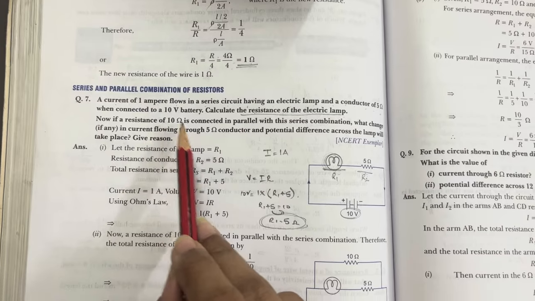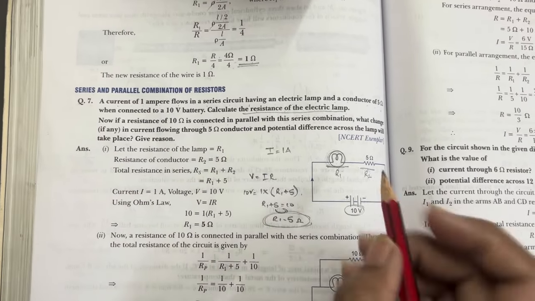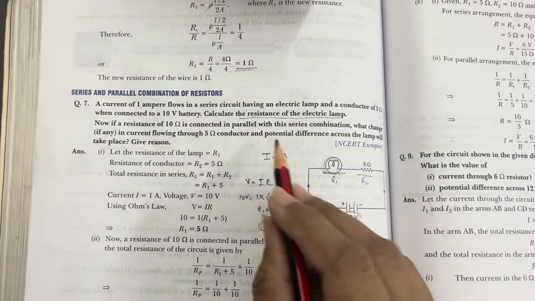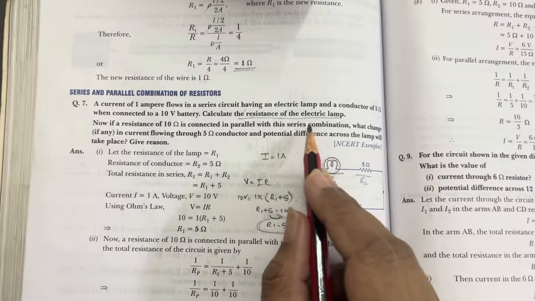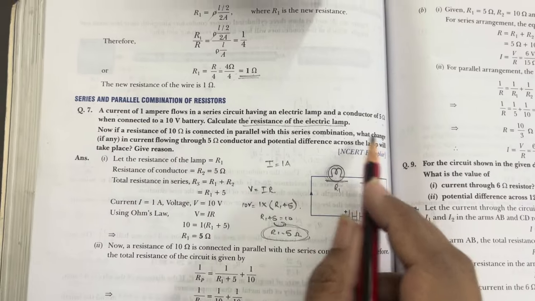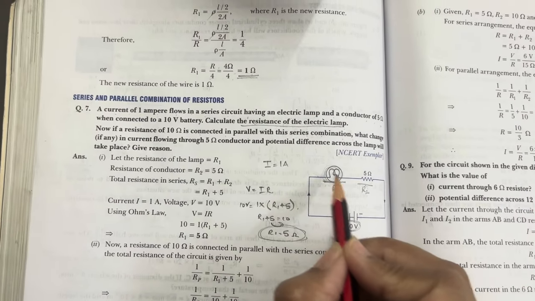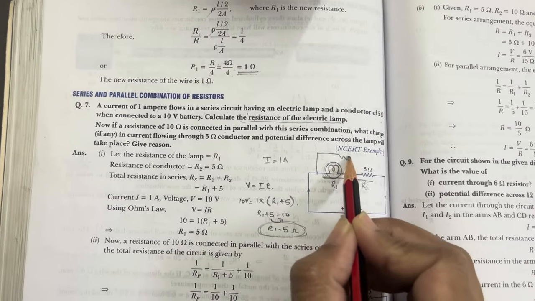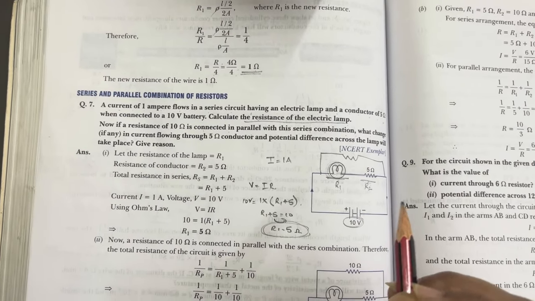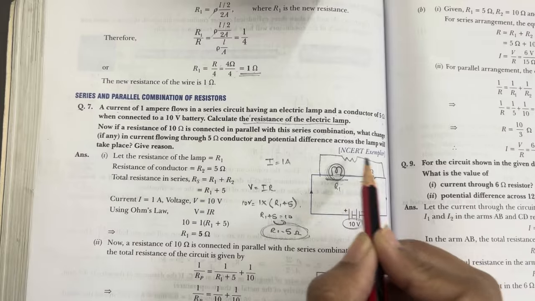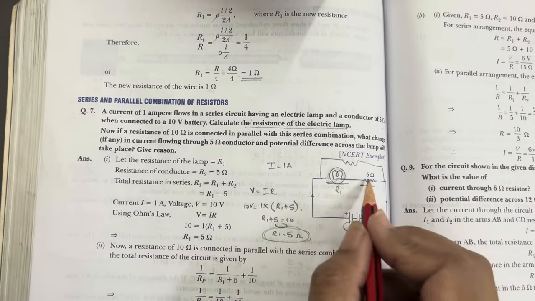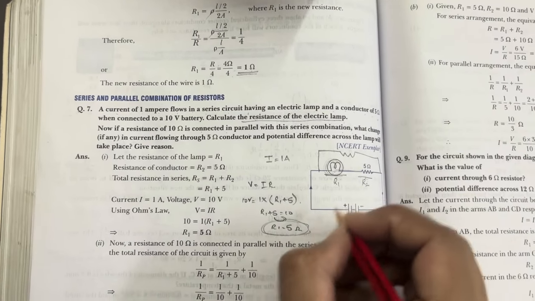Now if a resistance of 10 ohm is connected in parallel with the series combination, what change will happen? First of all, the resistance will change.